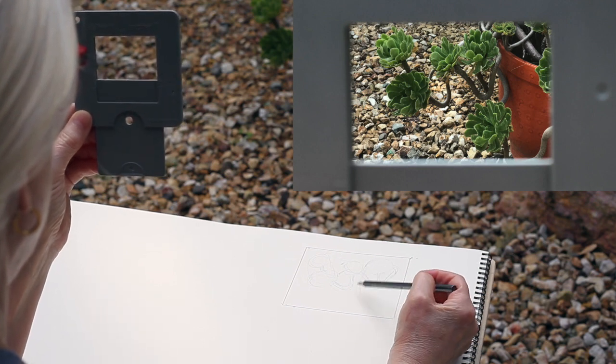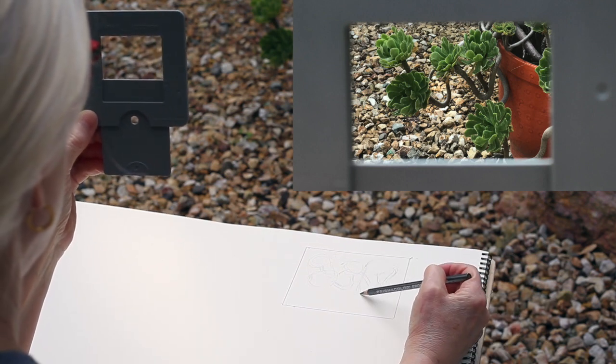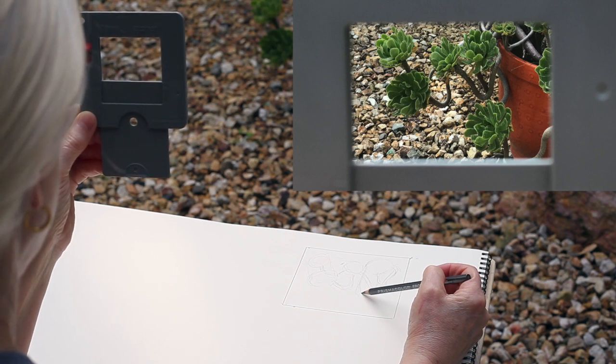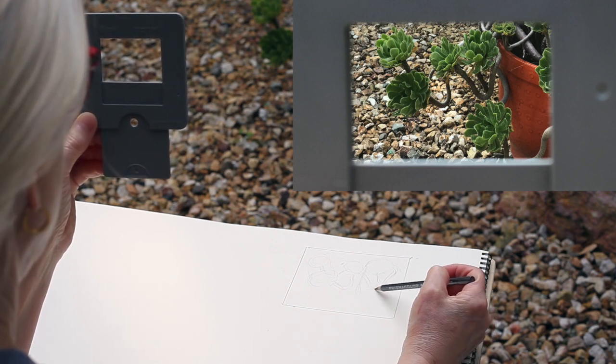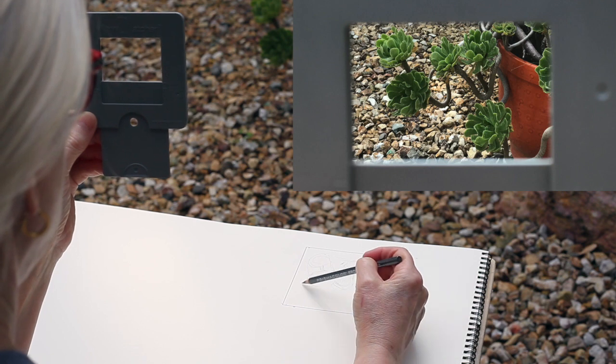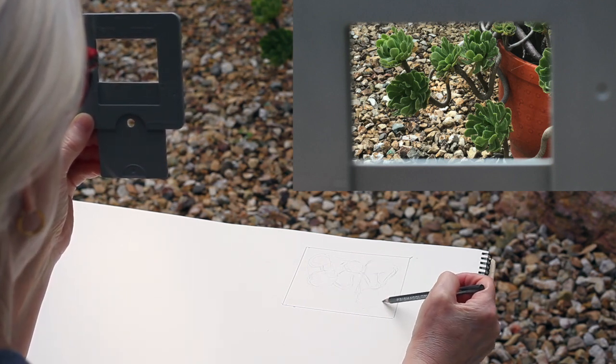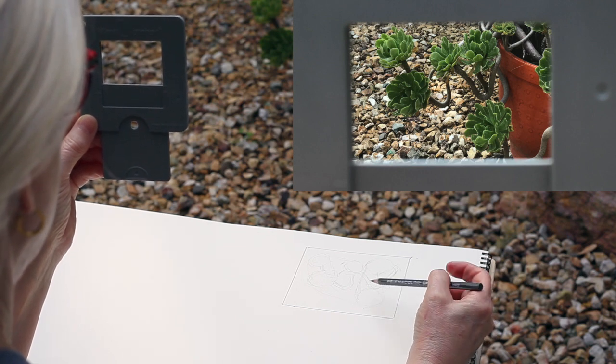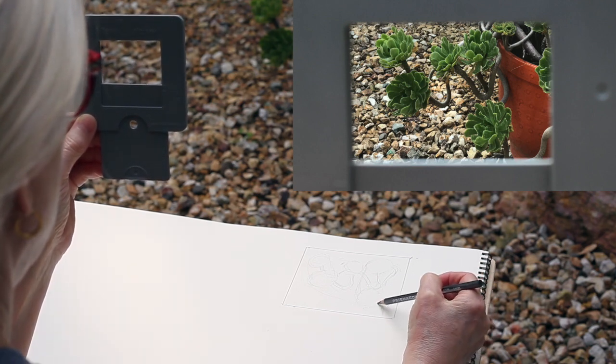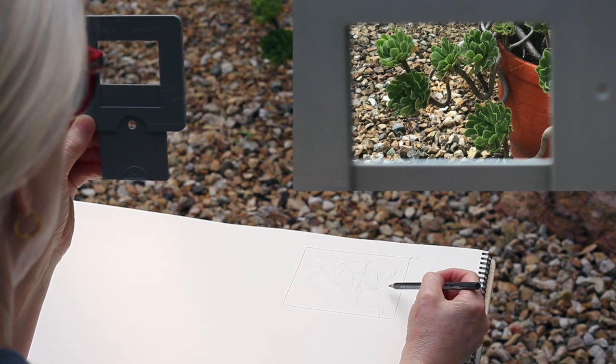Now I'm looking at where that bottom flower is in relationship to the top right flower, and I dropped a vertical that shows me that they're pretty much lined up vertically. Now I'm looking at the angle between the flower on the left bottom and then the one on the right bottom. So I use those angles.